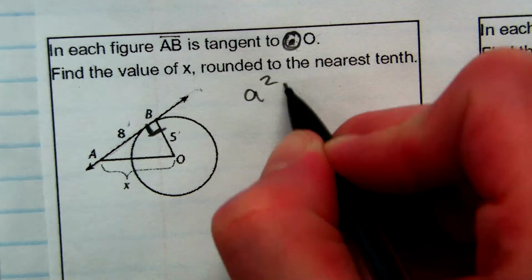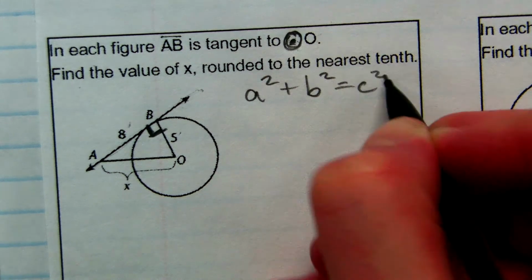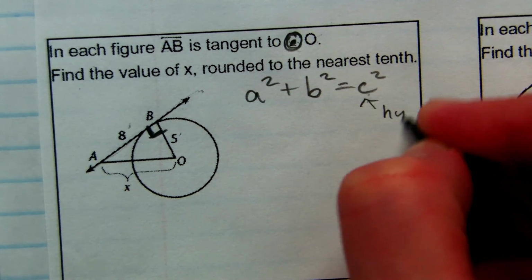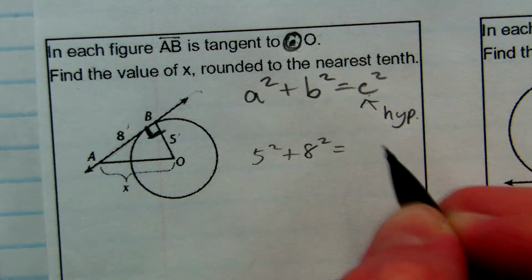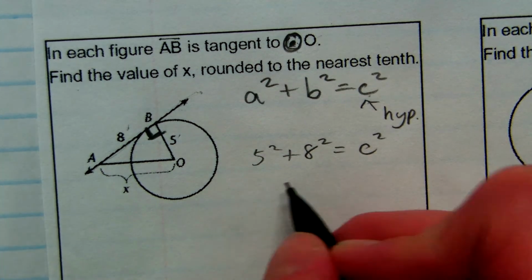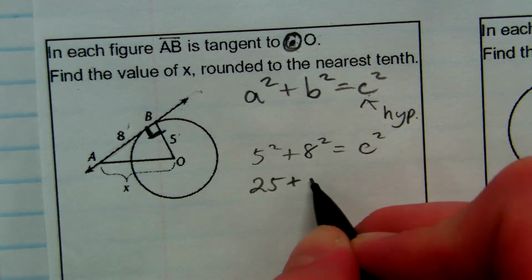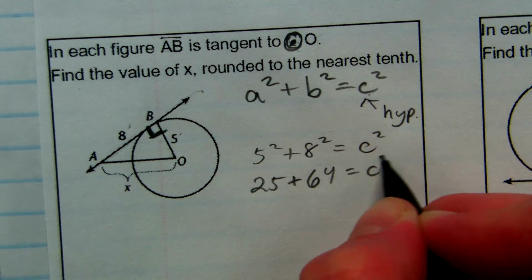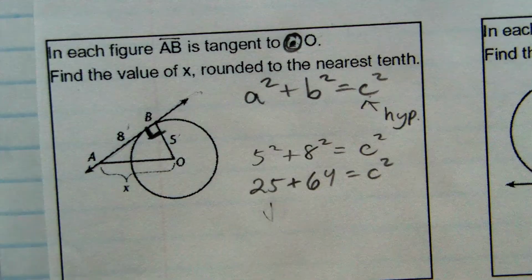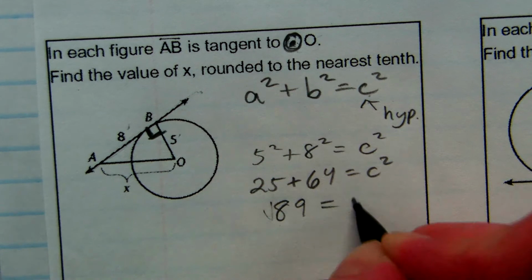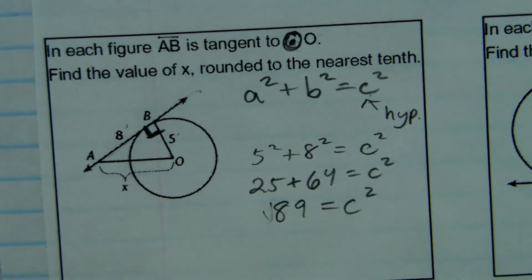So a squared plus b squared equals c squared. Remember that c is the hypotenuse. So you just do 5 squared plus 8 squared equals c squared. So that is 25 plus 64. And we get 89 equals c squared. And then what do we do?